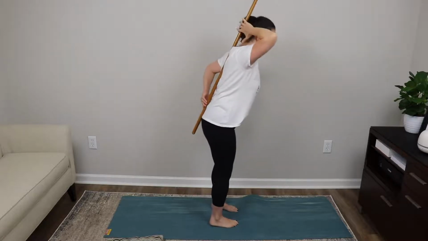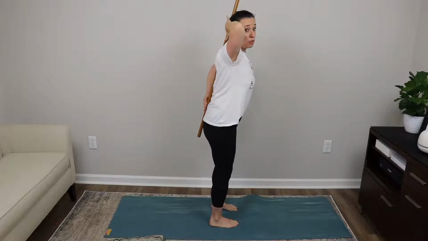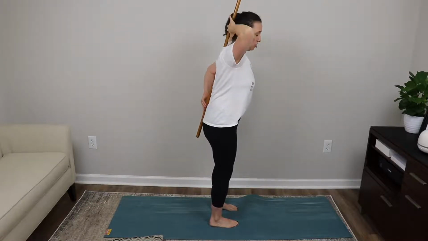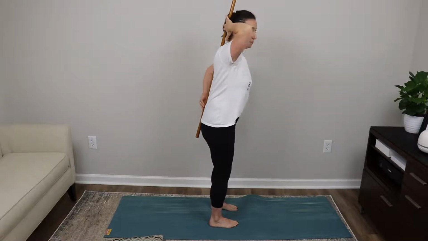Now, can you check in that your feet are still hip distance? The outsides of your feet are lining up. Can you put the weight in the center of your feet? Check in that the pelvis is in that neutral position. Make sure that you can see the feet if you just gently look down.